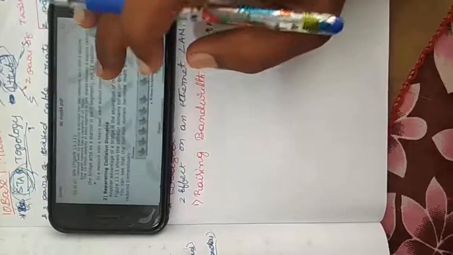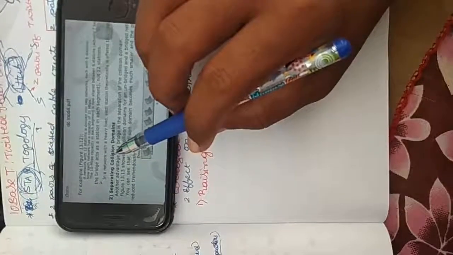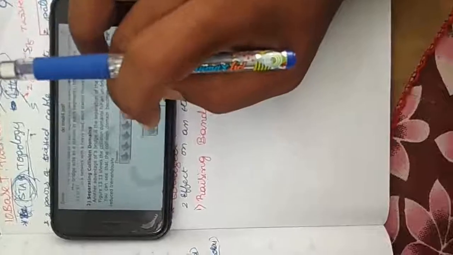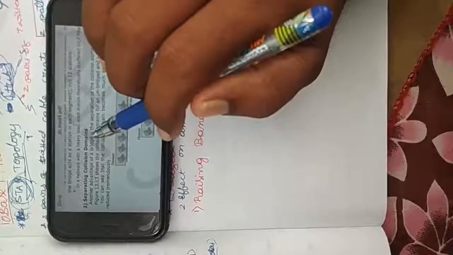Next, separating the collision domain. The next important effect of bridged Ethernet is separating the collision domain.